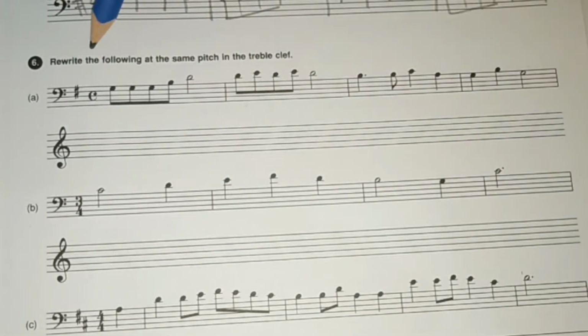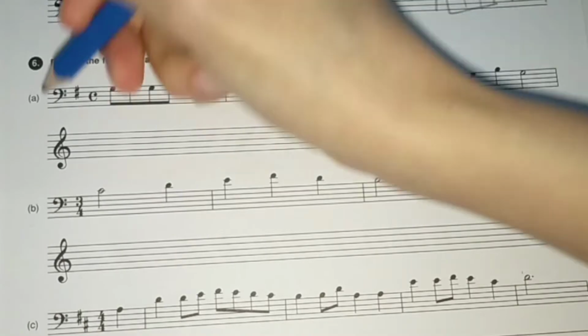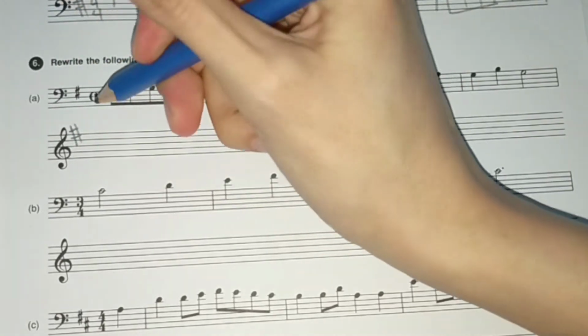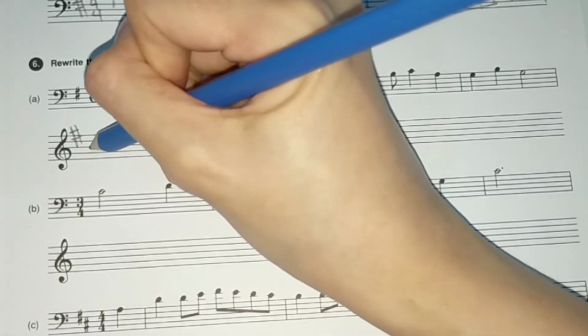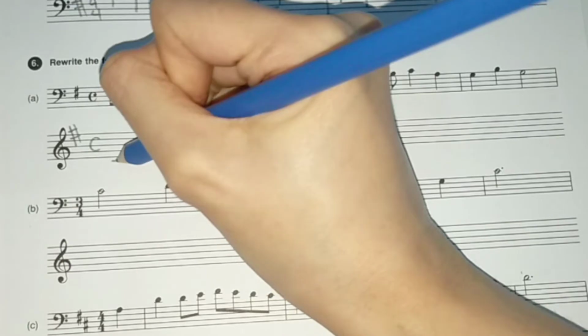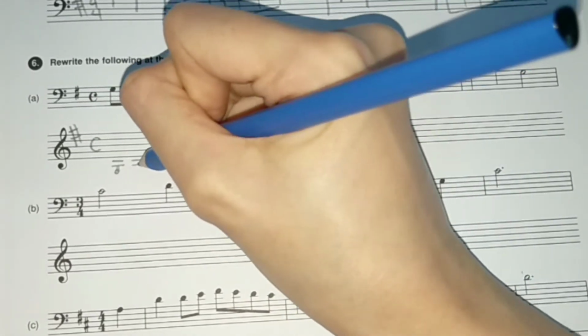Okay. Now we write the following at the same pitch in the treble clef. Also the same thing. Treble clef F sharp, of course we follow the rules. F sharp is high here. And then 4/4, we also write down 4/4. G below middle C, so it's low here. G, this is also G, there are 3 G's.